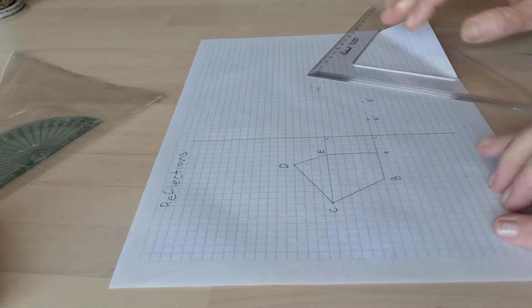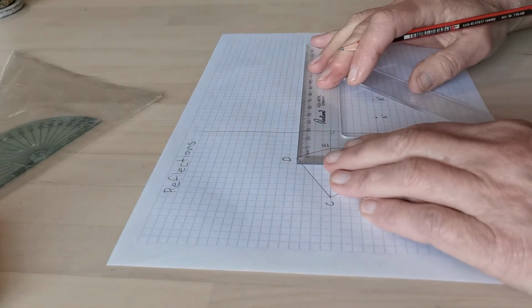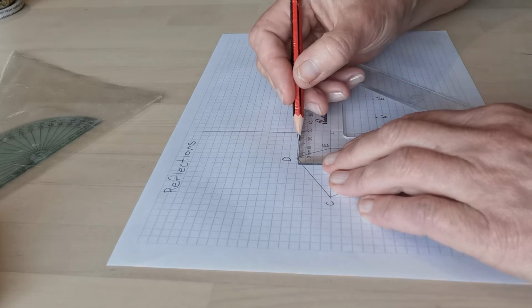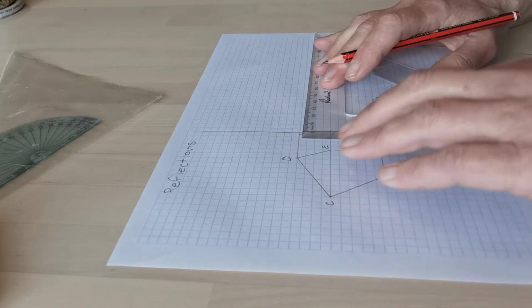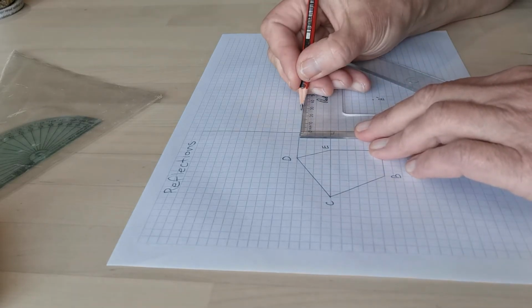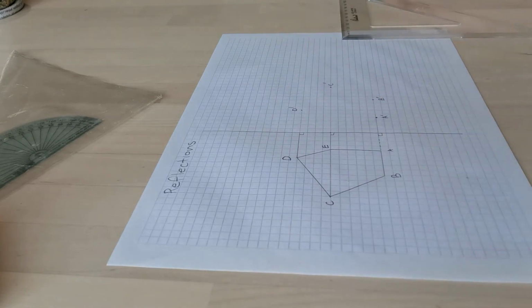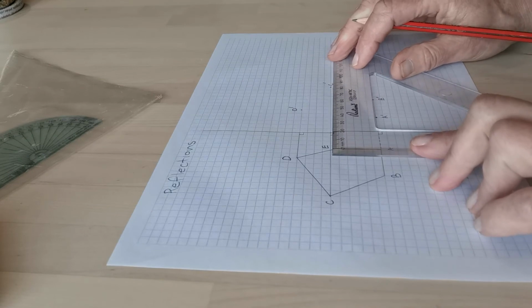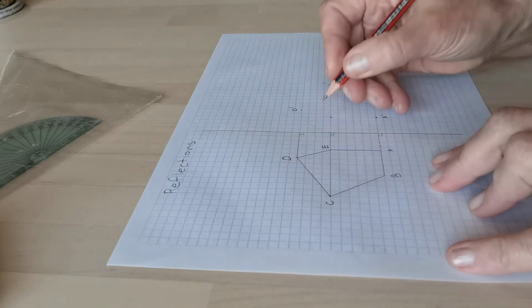And now D, take that line straight to the reflection line. It's at right angles. Now that distance is 3 centimetres, and 3 centimetres on the other side will give me D prime. And the same with E. E is on this line here for me, and 2 centimetres on the other side is E prime.